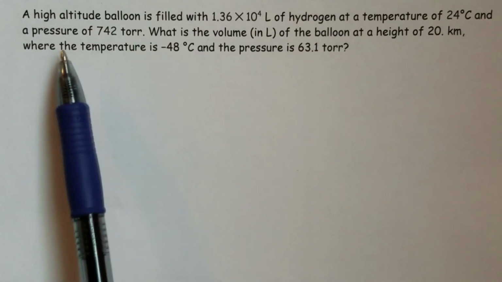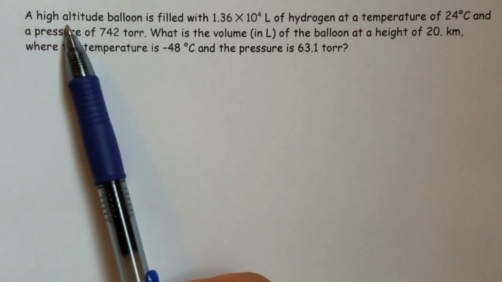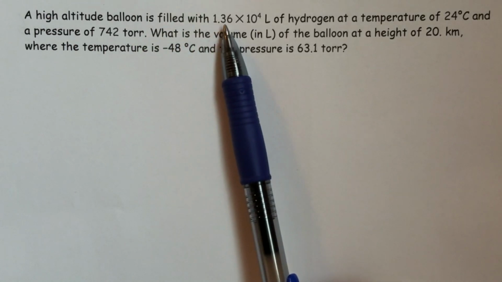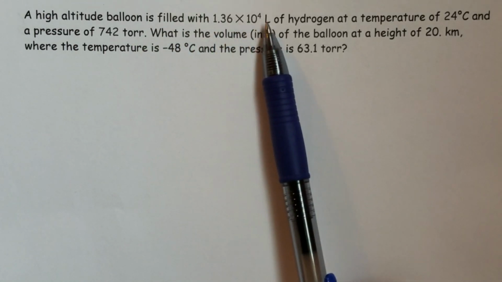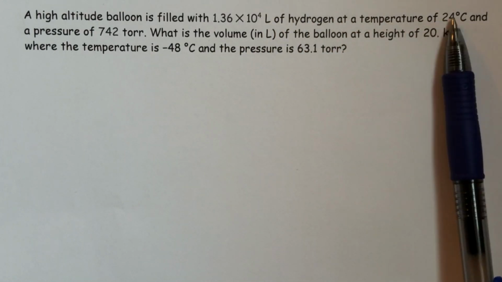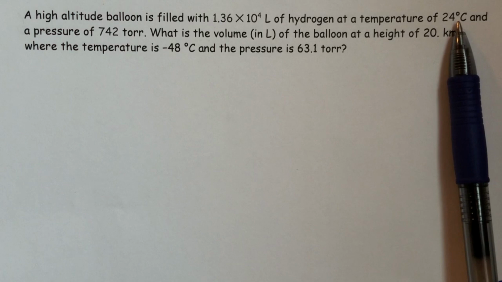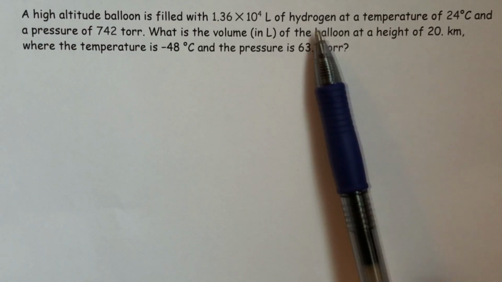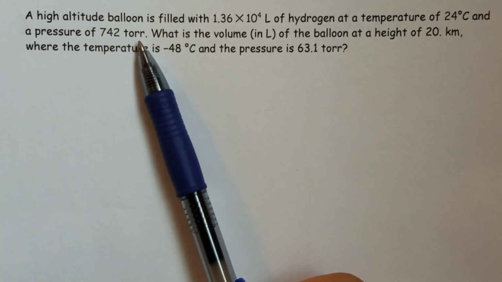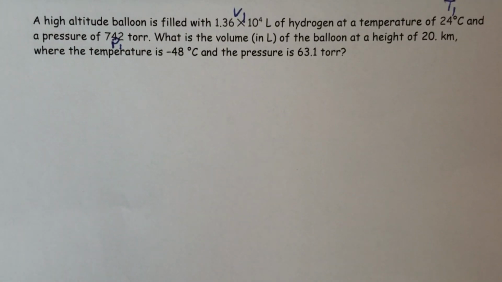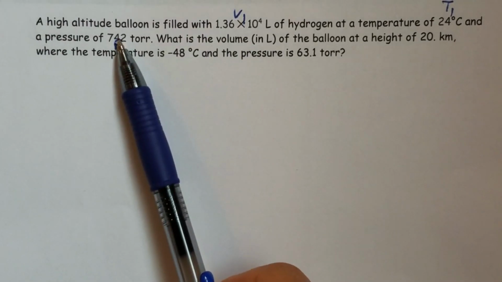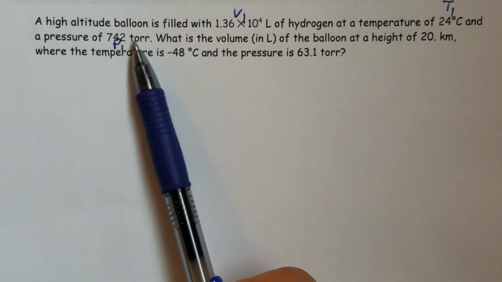First, let's take a look at this question. A high-altitude balloon is filled with 1.36 times 10 to the 4th liters of hydrogen at a temperature of 24 degrees Celsius and a pressure of 742 torr. So far, we have three quantities before the change of conditions.